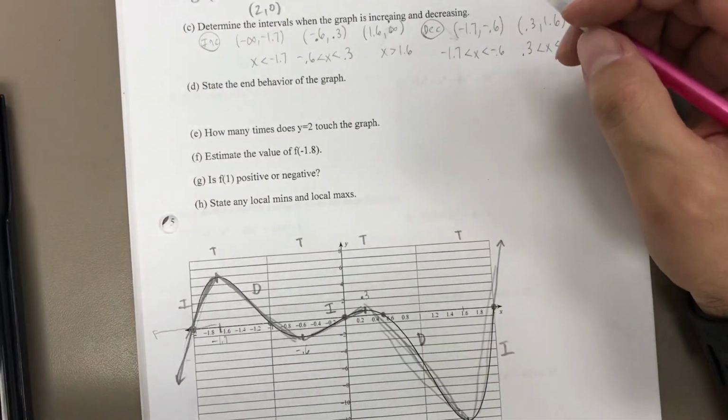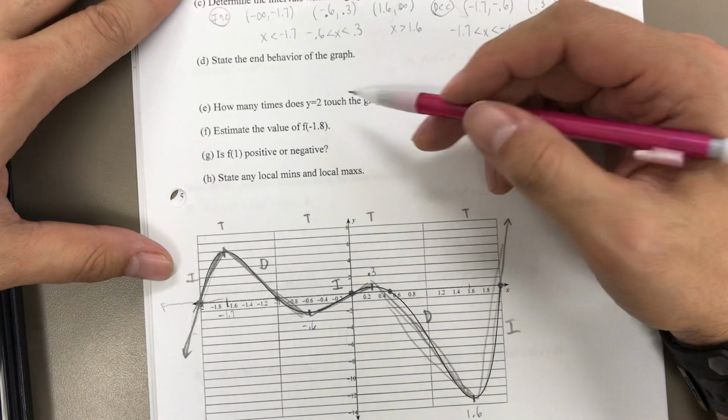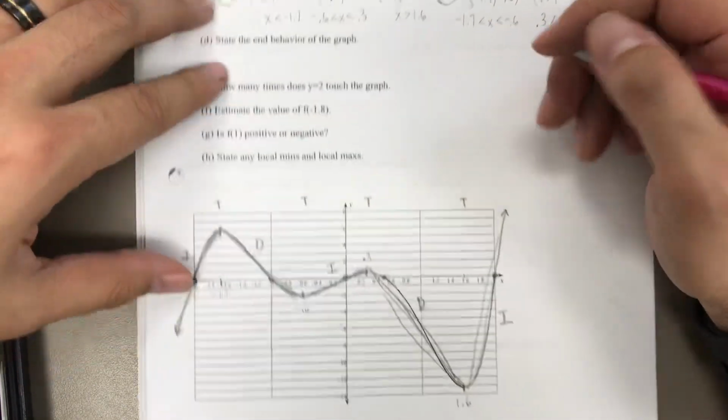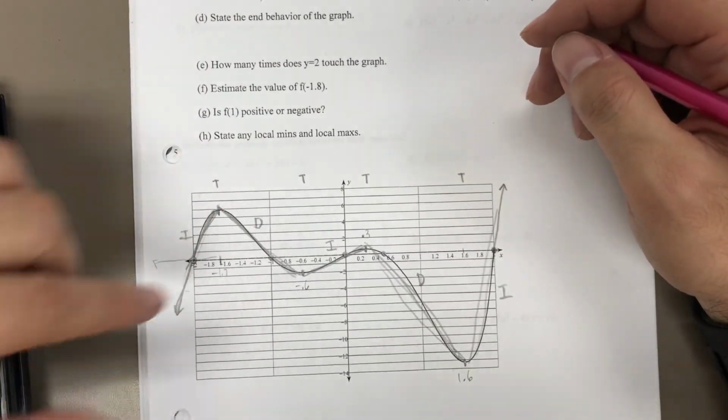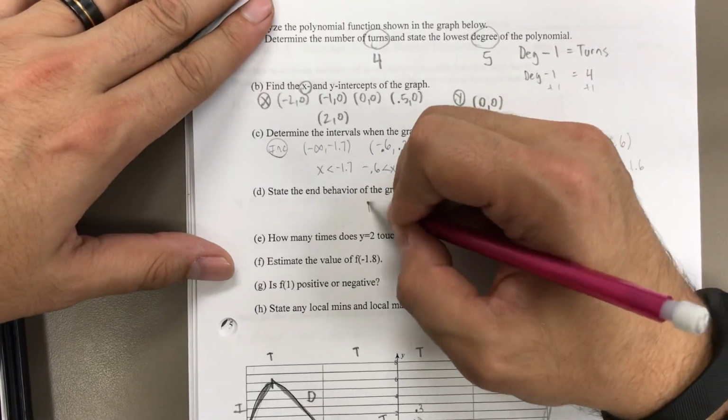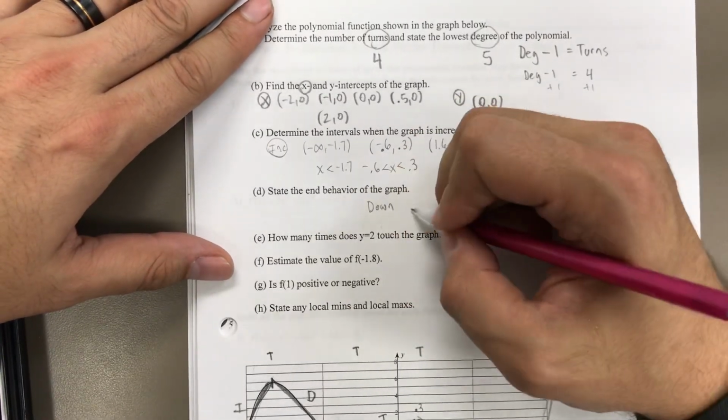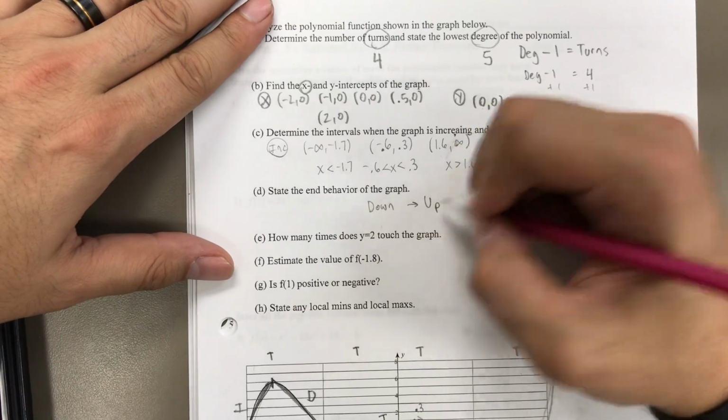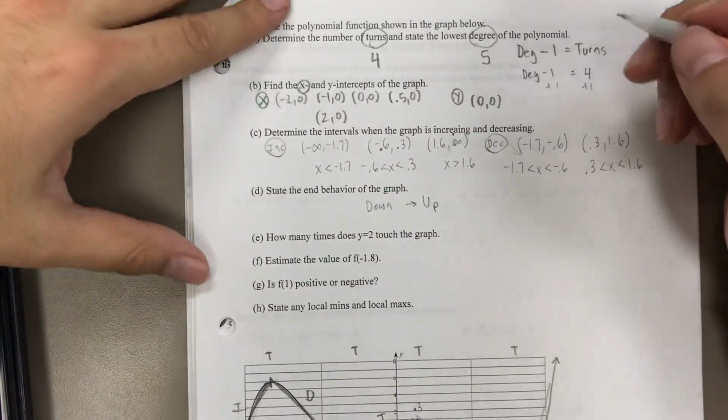Now we're going to state the end behavior. And the end behavior is, again, just how it looks on the left-hand side and the right-hand side. So on the left, it's pointing downwards. On the right, it's pointing upwards. That's our end behavior. So it goes from pointing downwards on the left to pointing upwards on the right. That's it. That's end behavior.